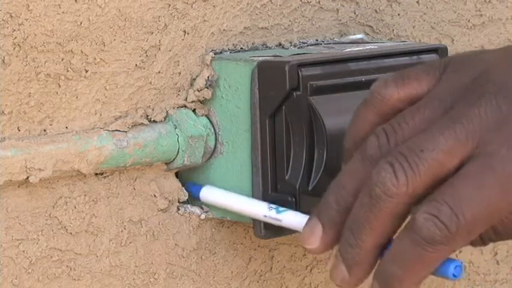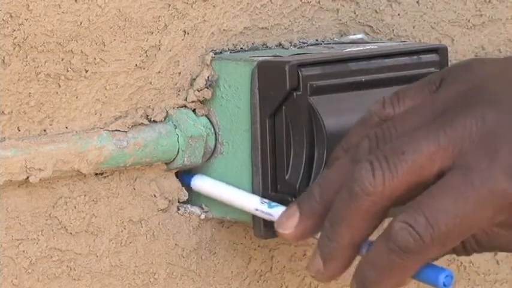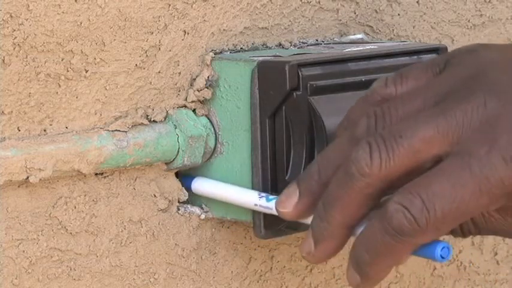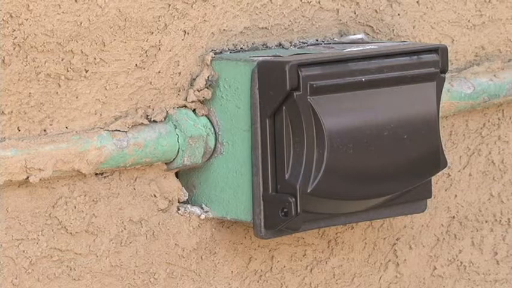So when we look at the stucco, we can actually see there's no insulation back behind it when we look through this hole. The stucco is right up against the sheeting. There's no insulation in between the sheeting. It's just the scratch coat and the finish coat.